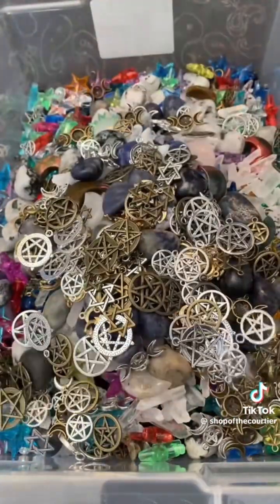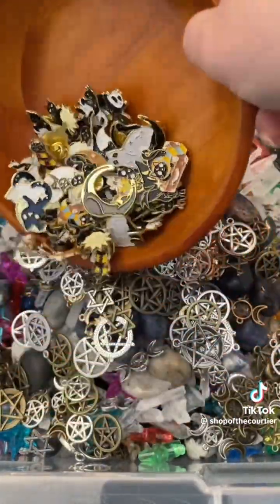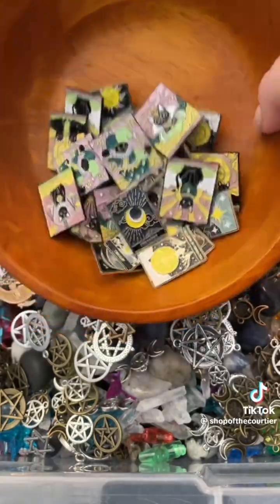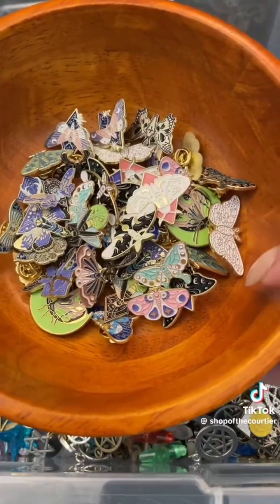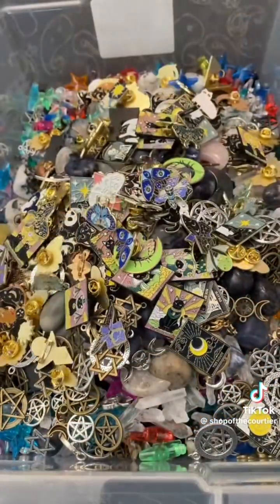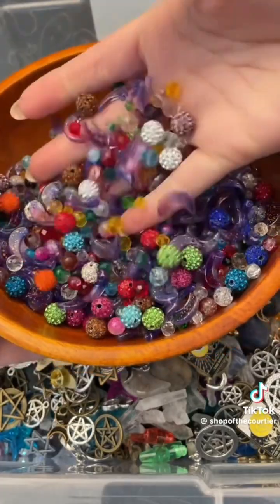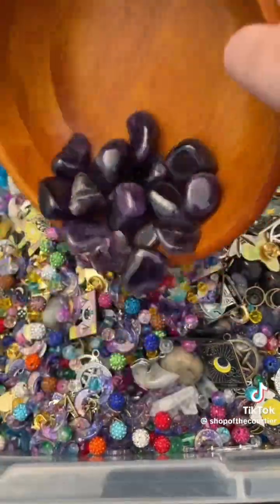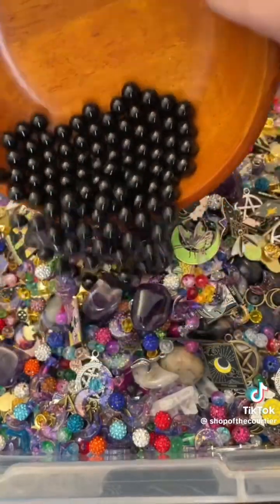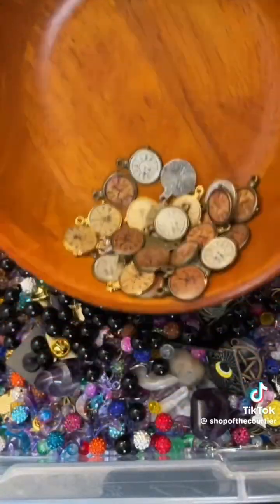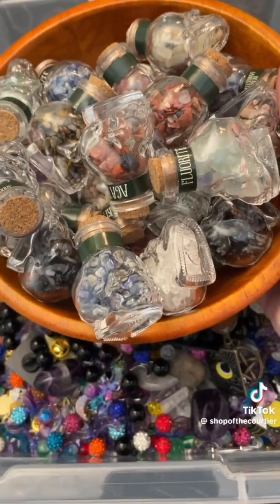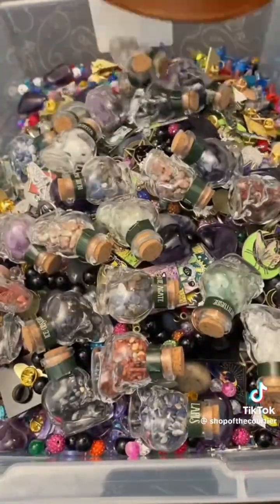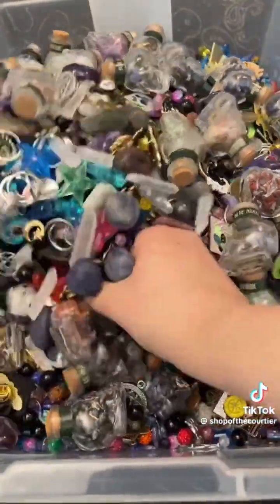Pentacle charms. Cat pins. Tarot pins. Moth pins, lots of beads, amethyst tumbles, black beads, pocket watch charms, and rainbow skull jars. And now we mix.